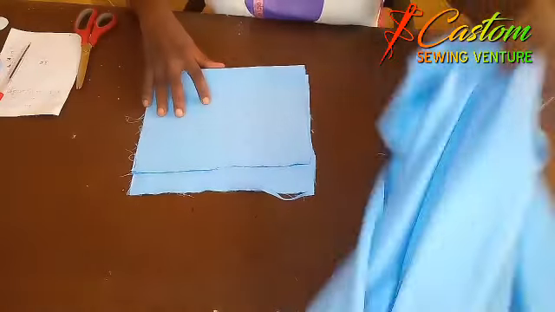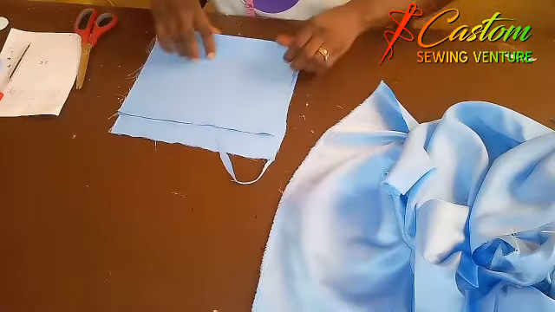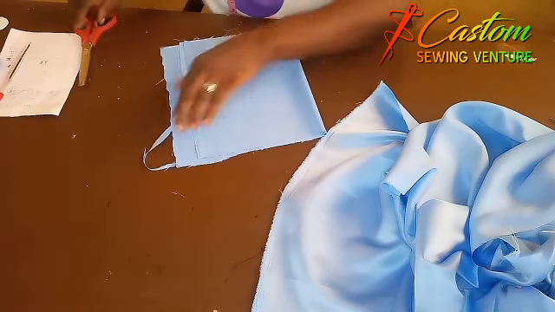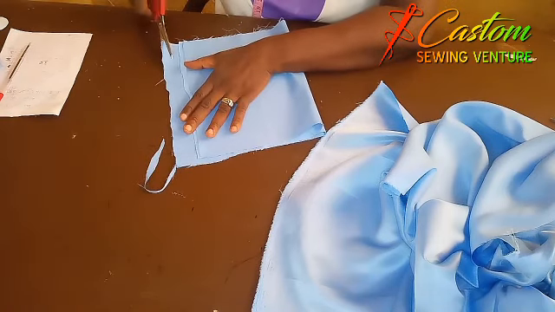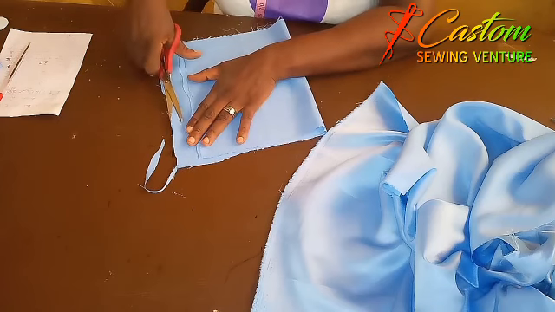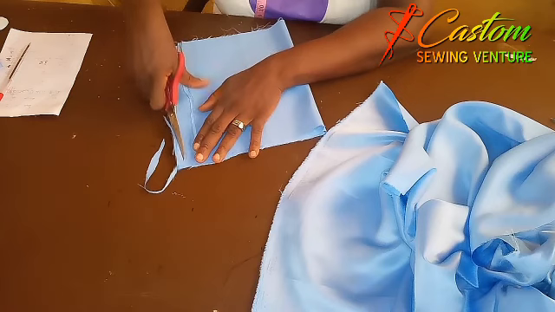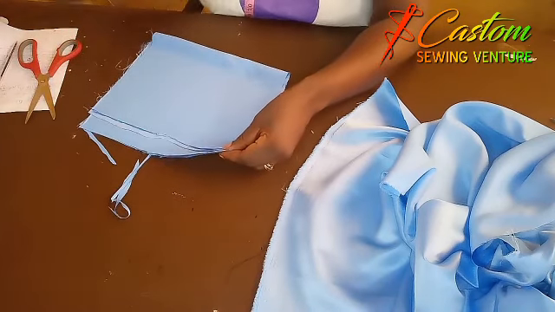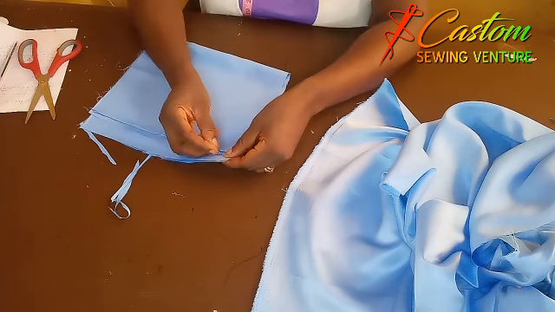Okay, so the next thing, we're going to input our measurements in it. Okay, my measurement is going to be here. This is the zipper allowance here.